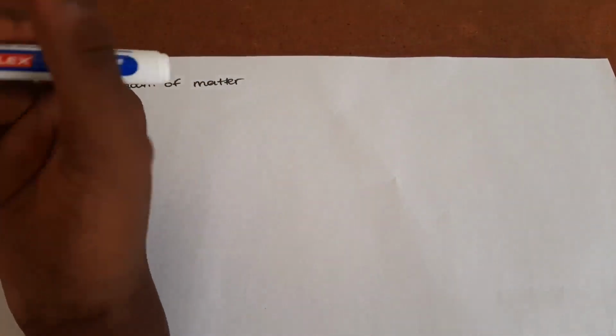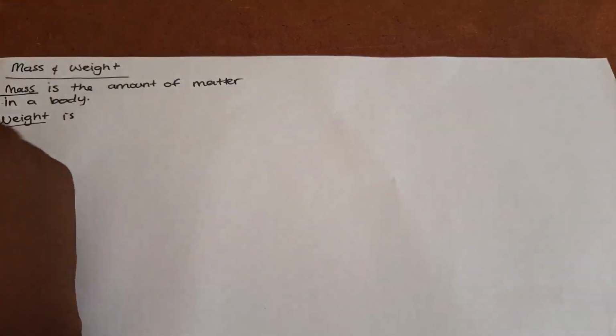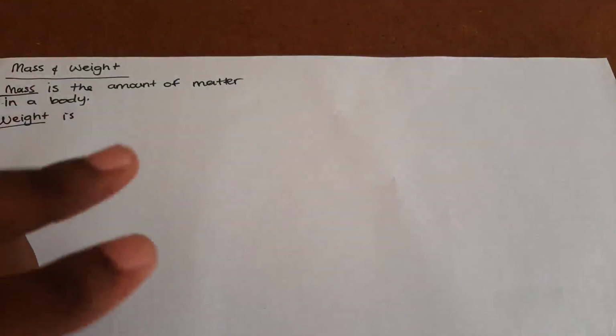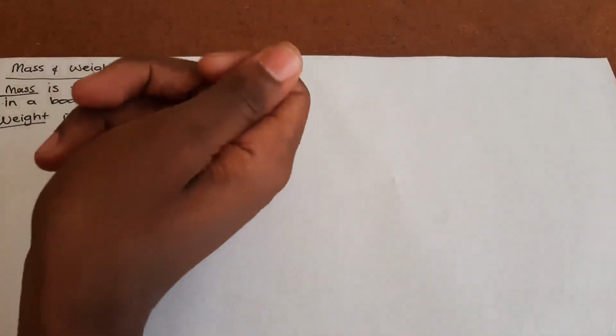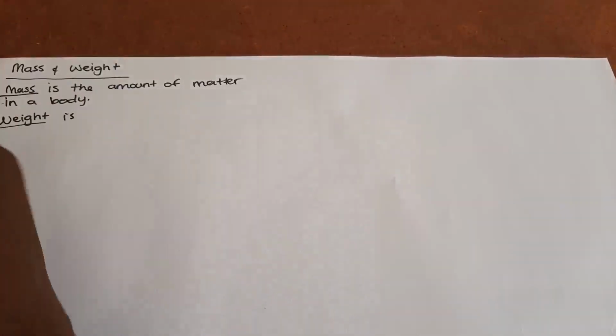So when talking about weight, the weight is the same as the gravitational force, because the weight is equal to the gravitational force. So the weight is the product of the mass and the gravitational acceleration. In other words, I can say weight is the gravitational force exerted on the object by the earth.